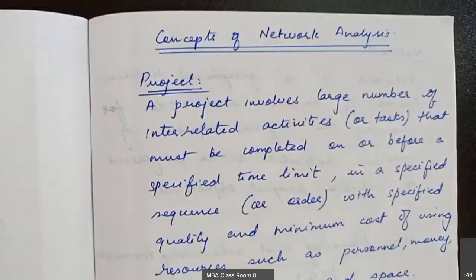Today we'll see the fifth module. The fifth module has topics like network analysis and game theory. All those are some of the topics that come in the fifth module. The first part is network analysis, and the second part is game theory. Today we'll see the first part.